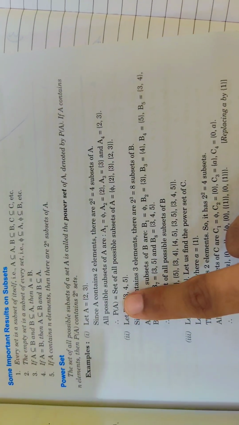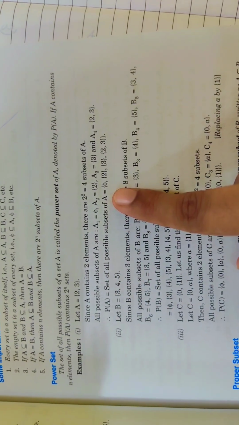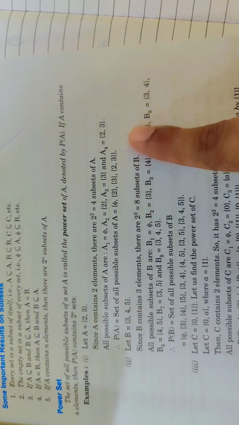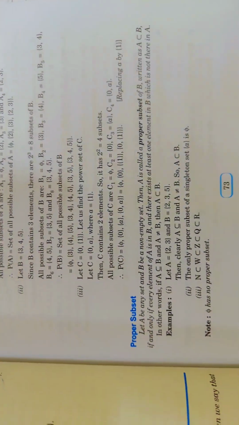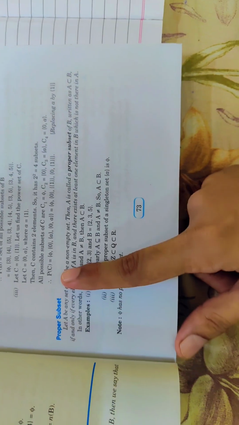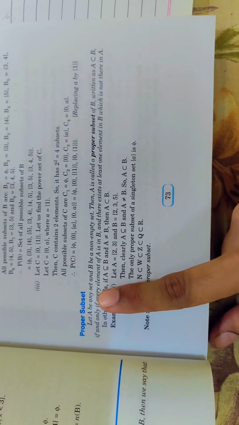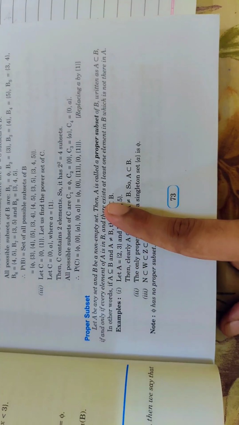So your P(A) is all possible subsets of A. Similarly, they have given so many examples. Now, proper subset. Let A be any set and B be a non-empty set.